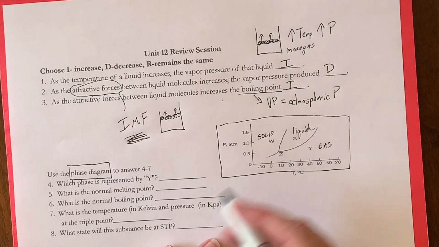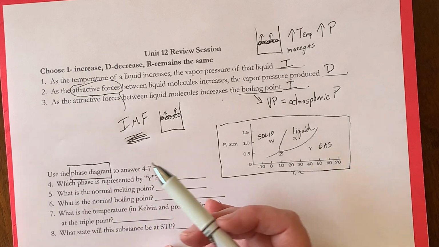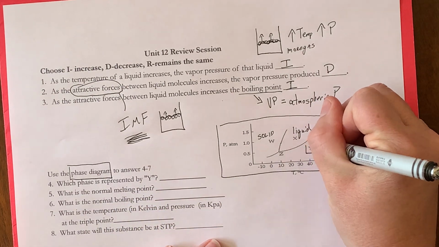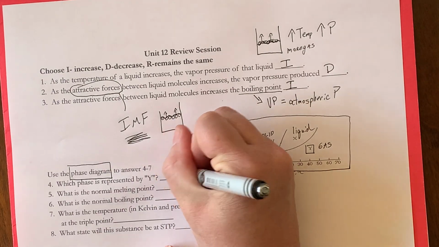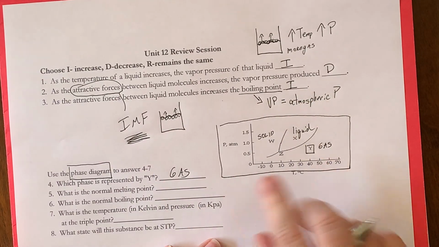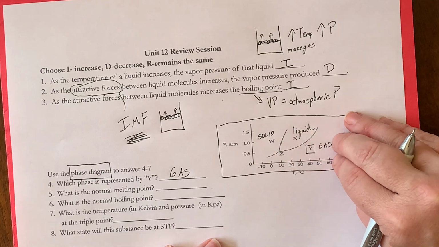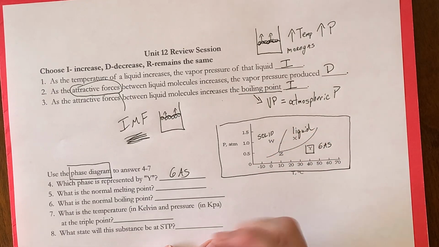All right, so let's look at some of these questions. Which phase or state is represented by Y? Y is right here. This is your gas area. And again, we know it's the gas. It is the farthest to the right. It is the area that, for the most part, has your highest temperatures.